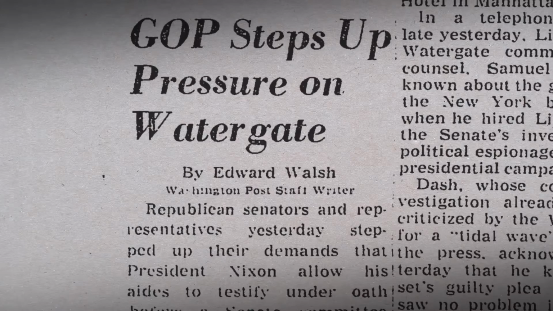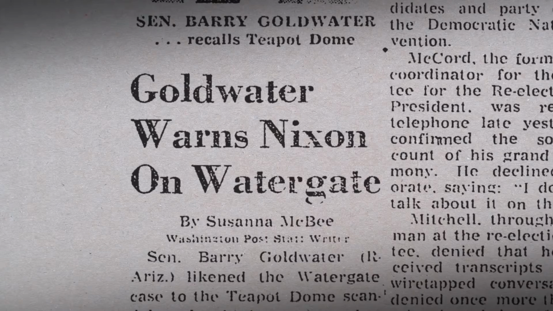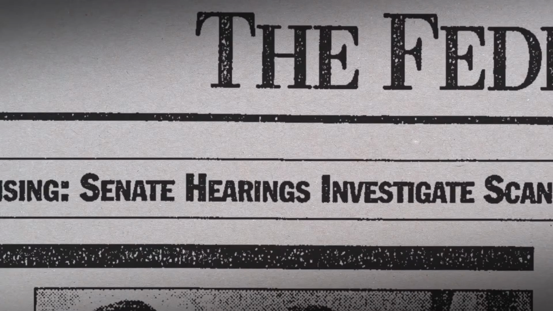That evidence only came out because Republicans, members of Nixon's own party, called for investigations into the president's behavior.